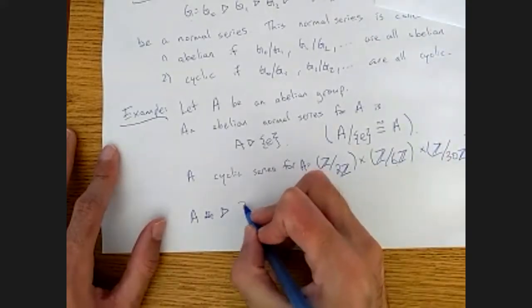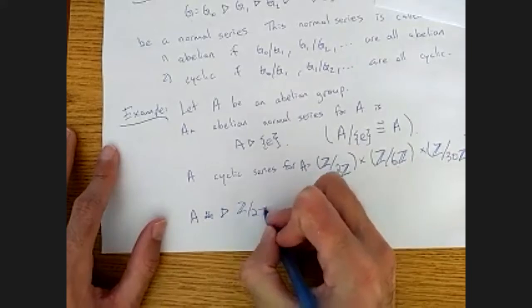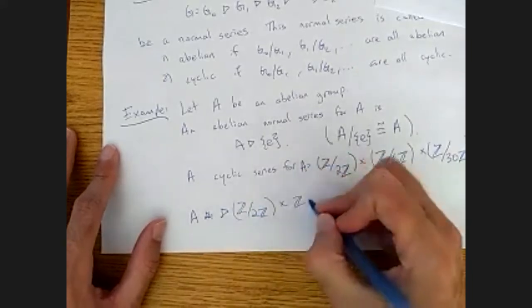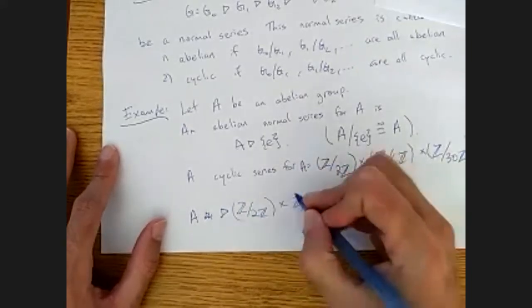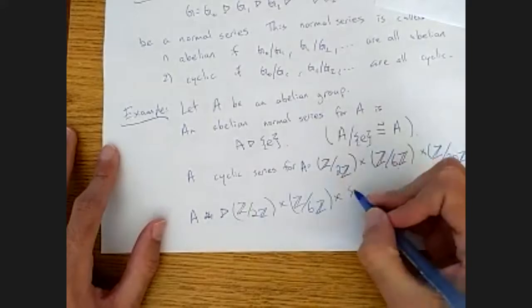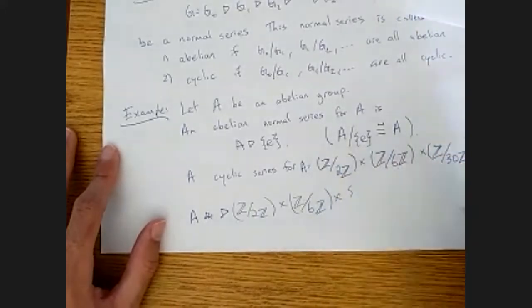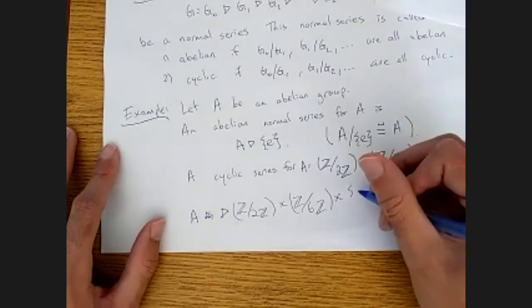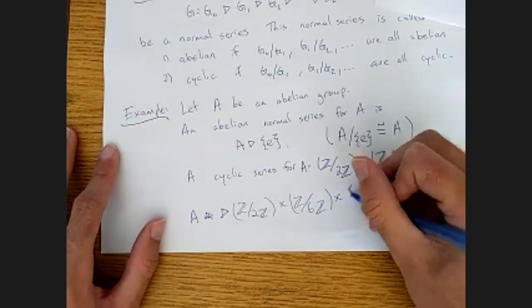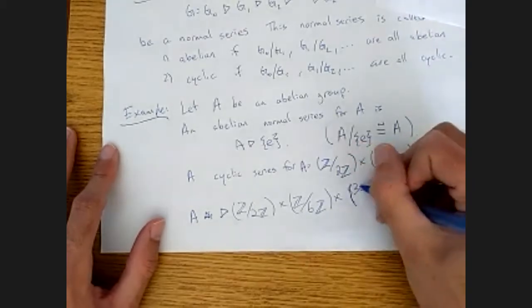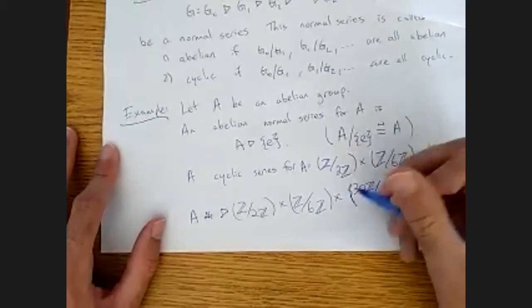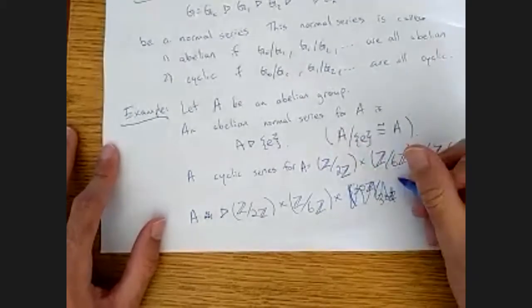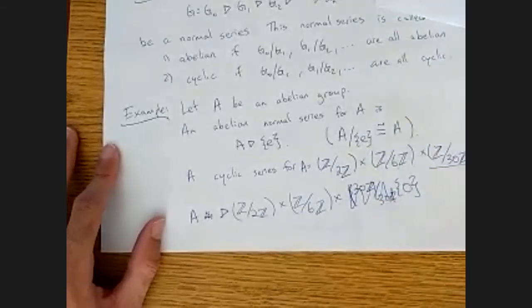So my first group will be Z mod 2Z cross Z mod 6Z cross, and for this I want the trivial subgroup of Z mod 30Z. We could call that 30Z mod 30Z, or we could just call it 0. Let's do that.